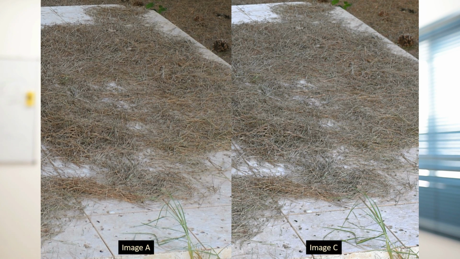In images A and C, it looks quite similar, except some color differences that are derived from the different color responses of the two cameras.